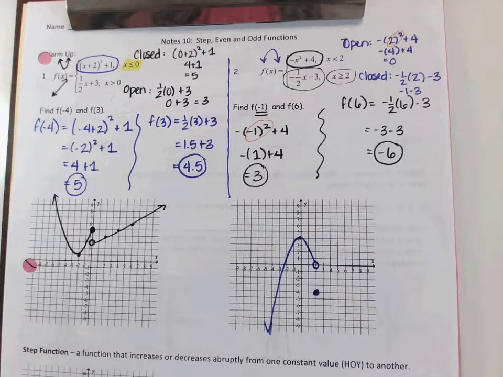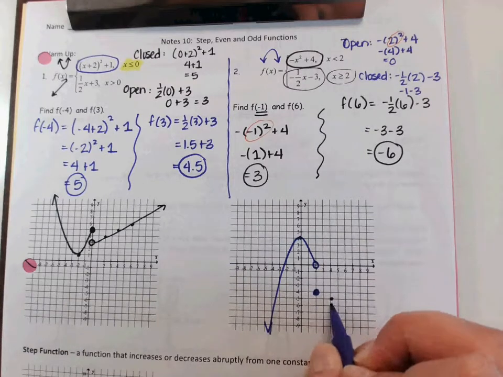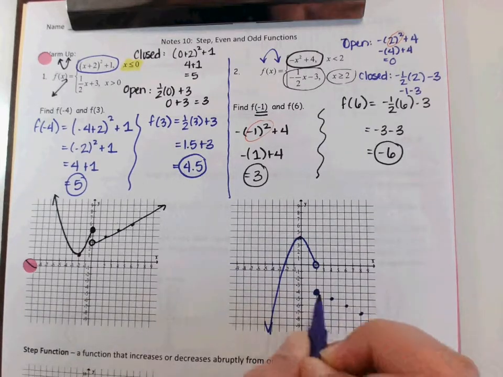And then at -4, I have to follow the shape of whatever my bottom function is. If it's -1/2 x minus 3, what is that? A line, a U, or a V? A line. And what's my slope? -1/2. So I'm going to start here, go down 1 over 2, down 1 over 2, down 1 over 2.